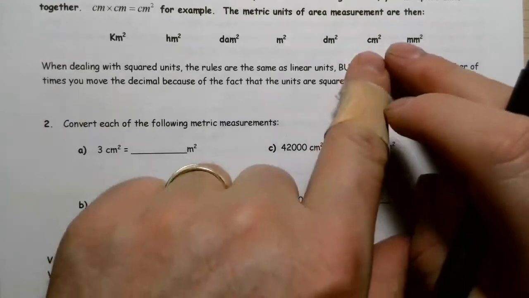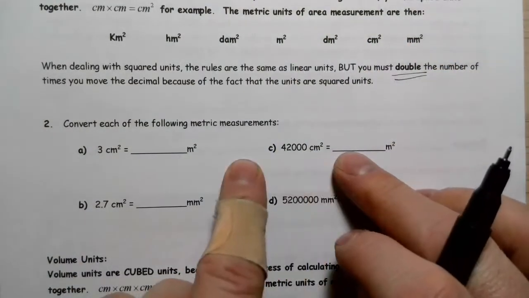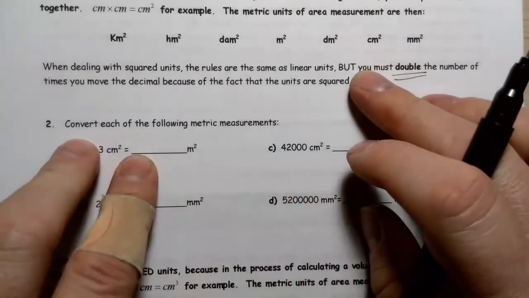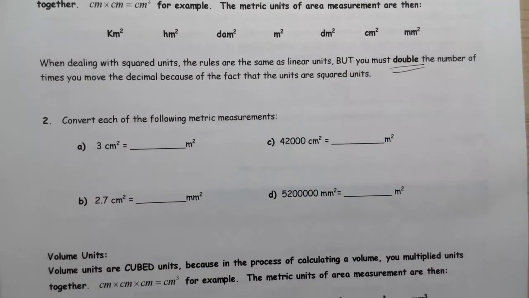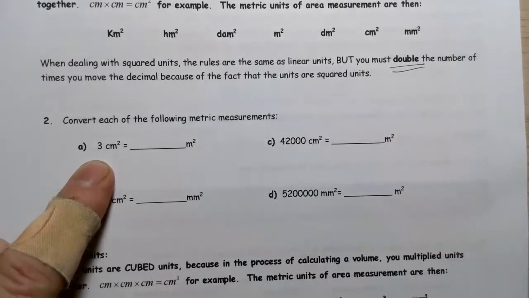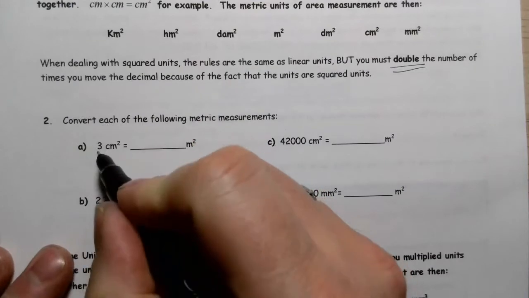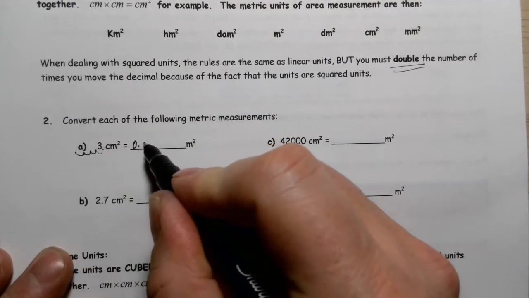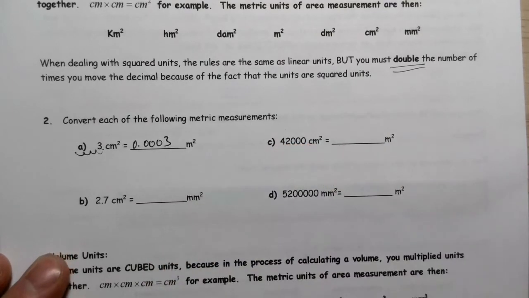So I'm going to convert centimeters to decimeters, like do it once, do it twice, and then to meters, and then to meters. So here, to go from centimeters to meters, that's 2 steps. I'm going to move the decimal 4 places. So if the decimal is right here, I'm going to move that 1, 2, 3, 4. So 0.0003, with 3 zeros in front.